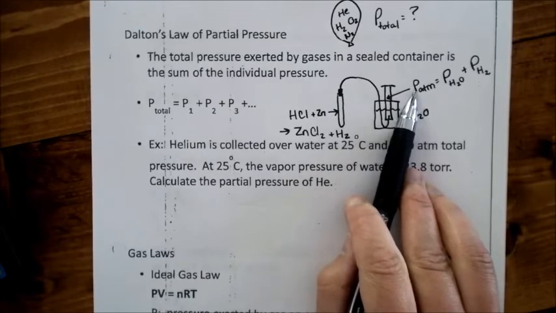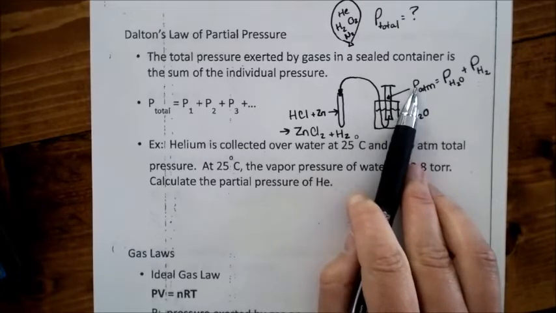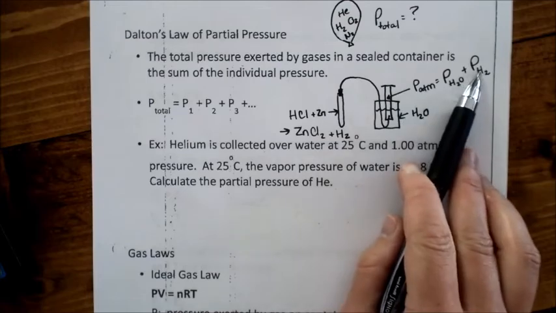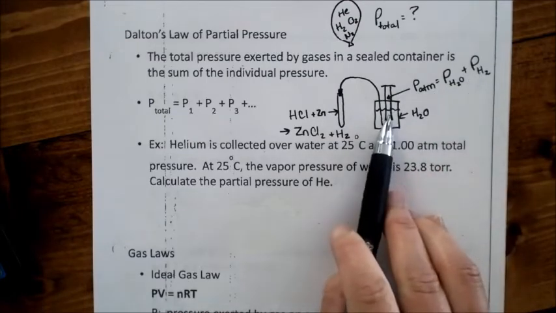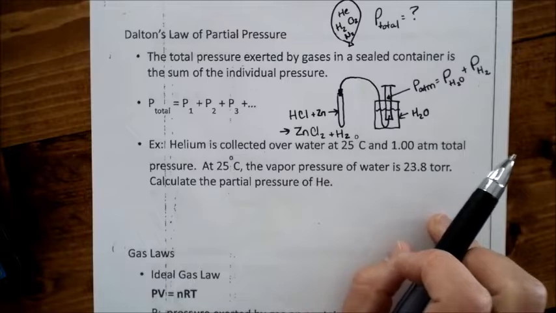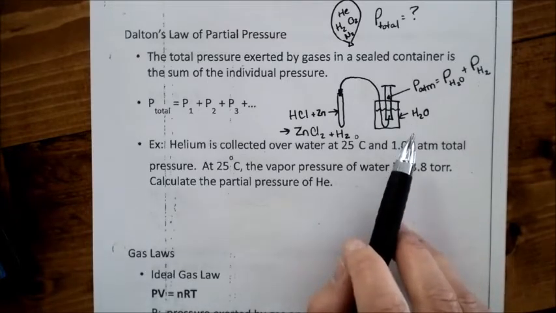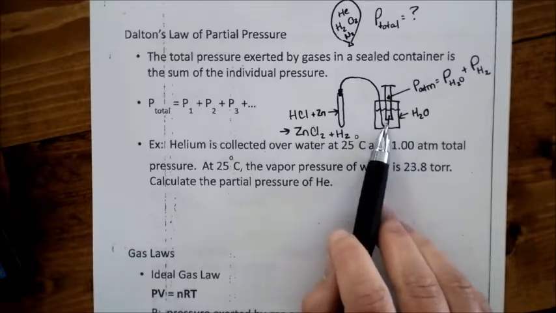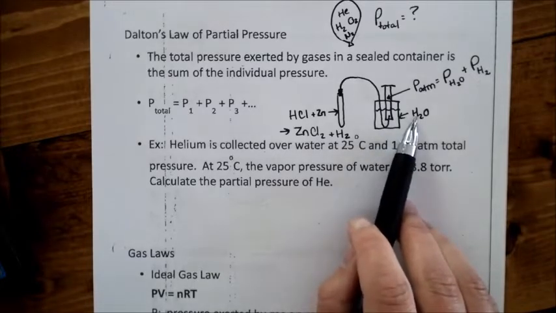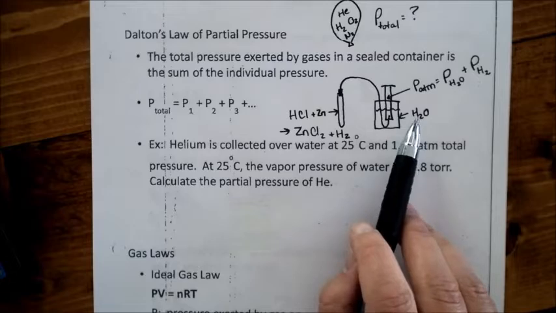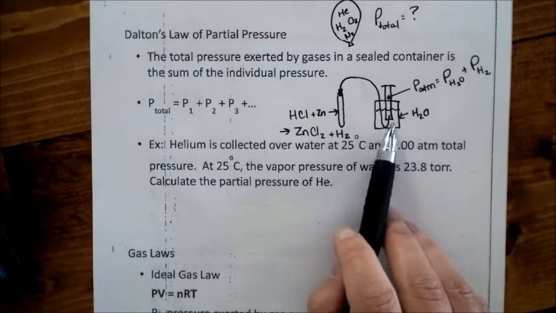But the thing you have to remember is that the atmospheric pressure and the partial pressure of that hydrogen filling the graduated cylinder are not equal. They're not equal because there's something else exerting pressure in this graduated cylinder, and that is water vapor. So the water is also exerting pressure.